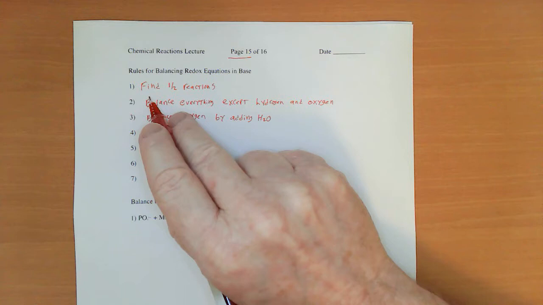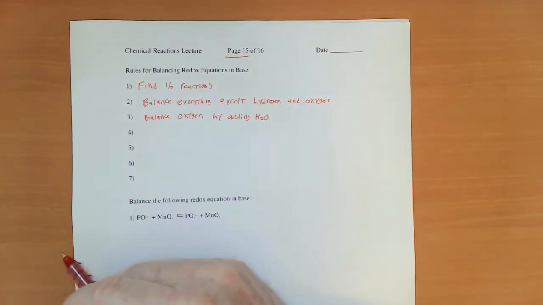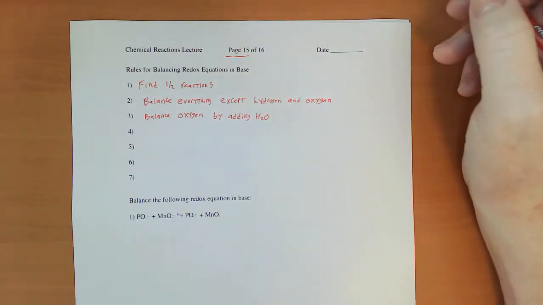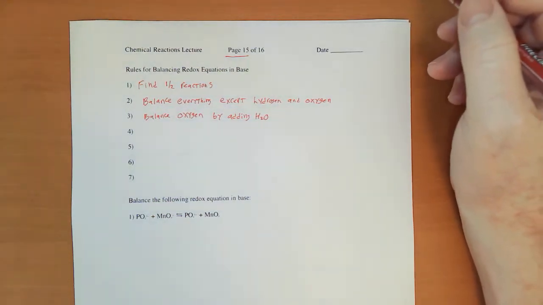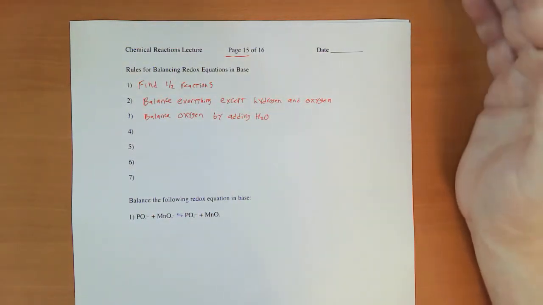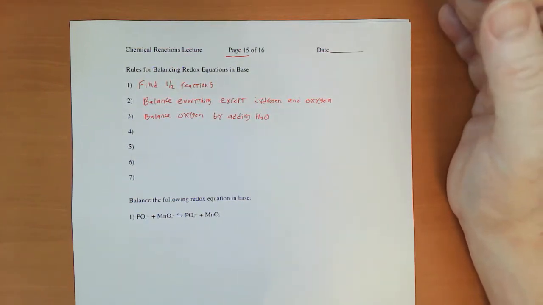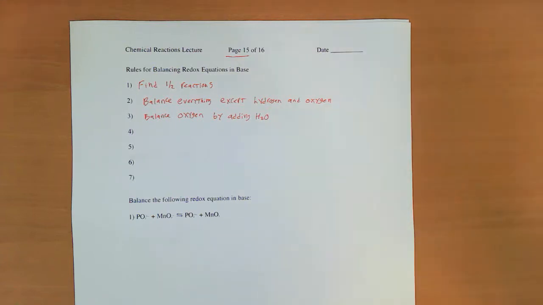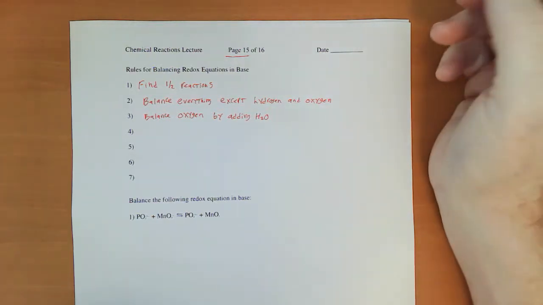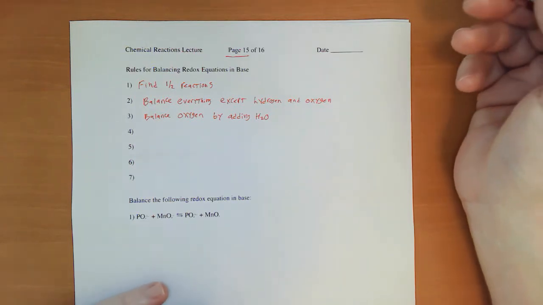We start off the same way: find the half reactions, balance everything except hydrogen and oxygen, and balance oxygen by adding water. Now, the change is going to come in step 4, and there are different ways of doing this. But what my students have said to me over the years is that this method, the one I'm going to show you today, is the one that they find easiest to understand. It's the most intuitive, and that's why I'm going to be using it.